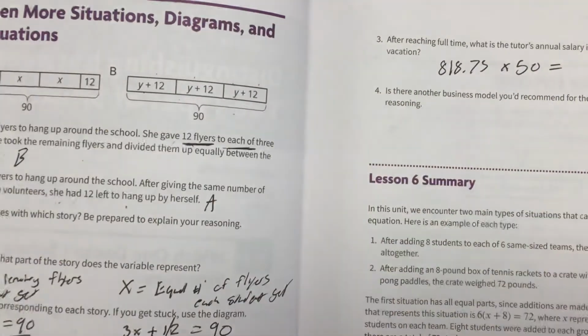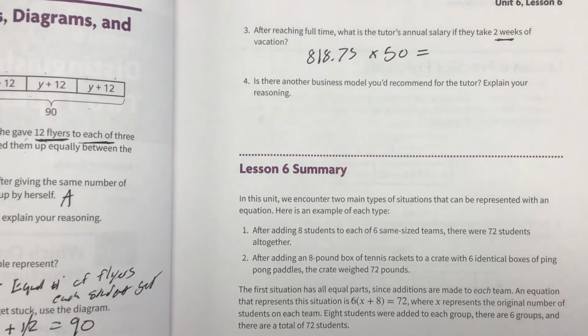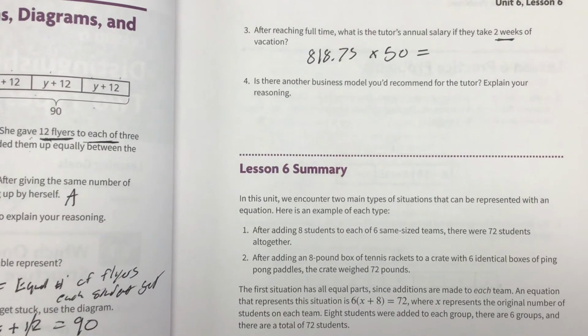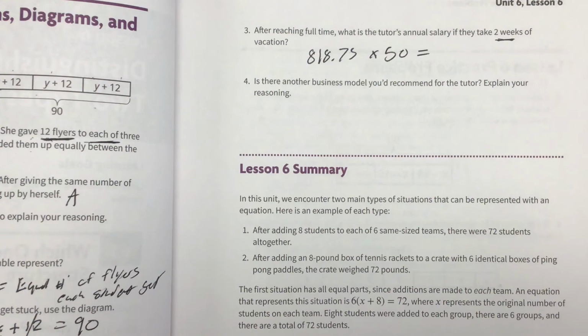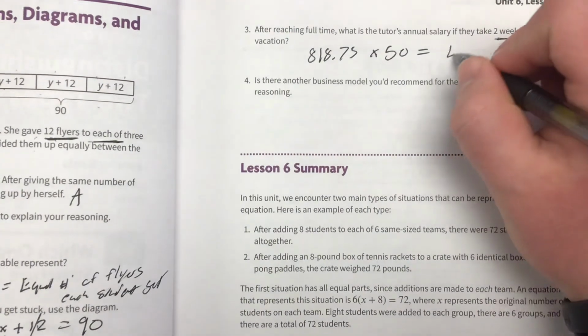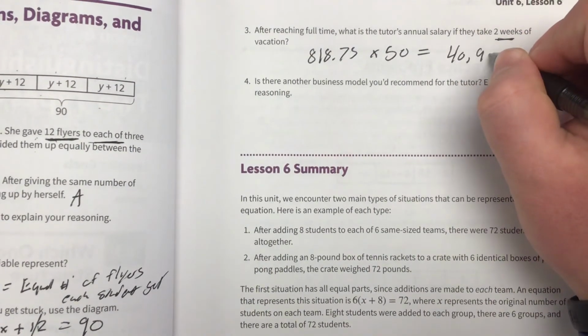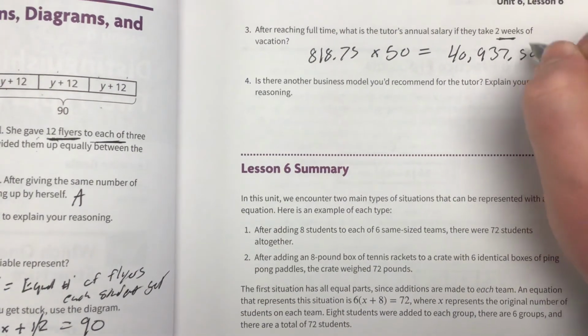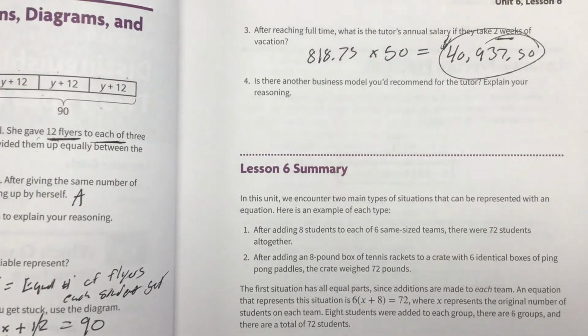And that'll tell us how much our tutor makes in a year. Colin? 40,937.50 is our annual salary there.